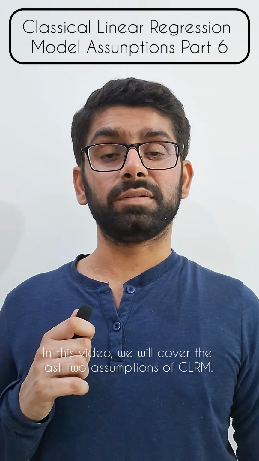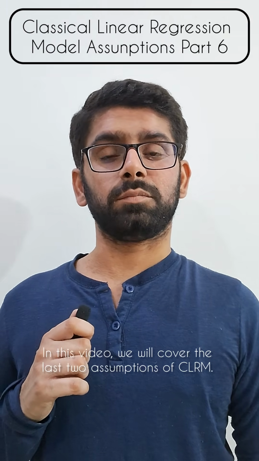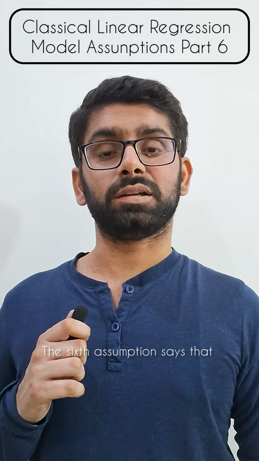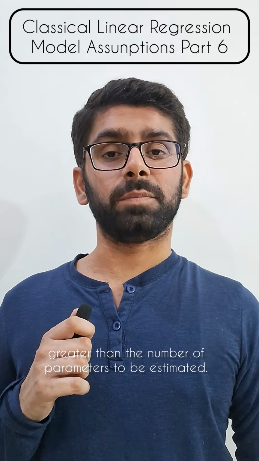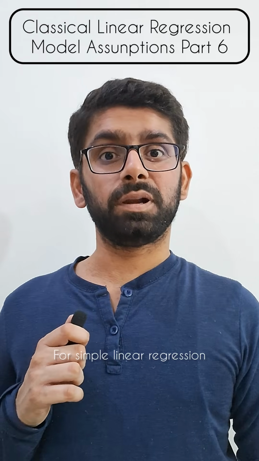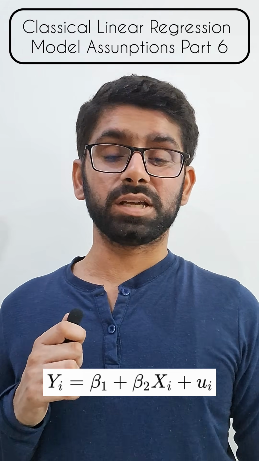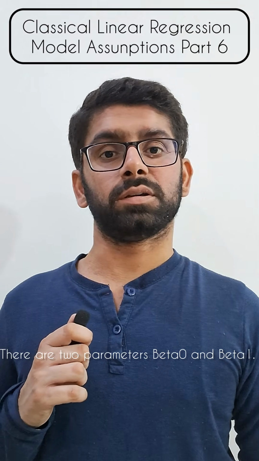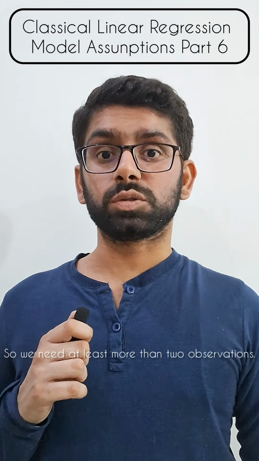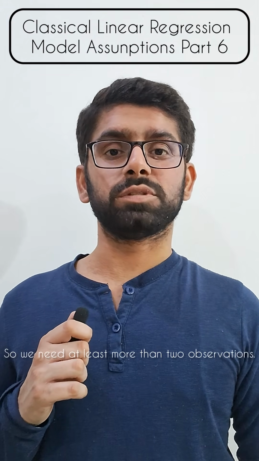In this video, we will cover the last two assumptions of CLRM. The sixth assumption says that the number of observations n must be greater than the number of parameters to be estimated. For simple linear regression, y is equal to beta 0 plus beta 1 into x plus ui. There are two parameters, beta 0 and beta 1. So we need at least more than two observations.